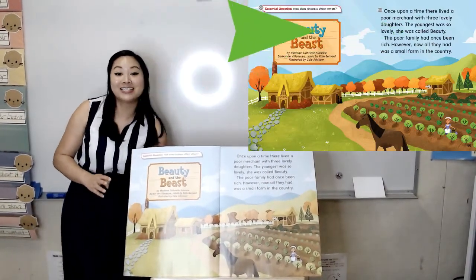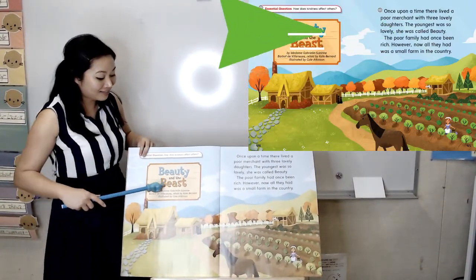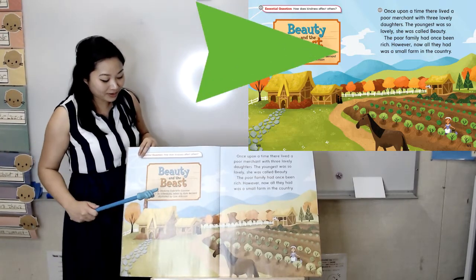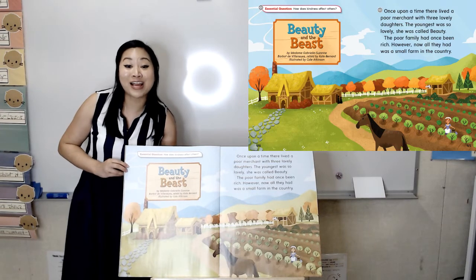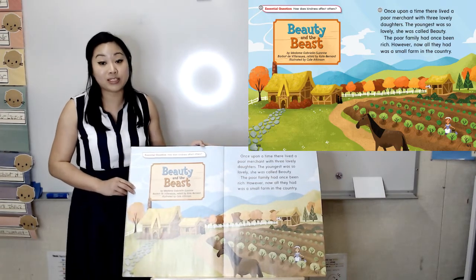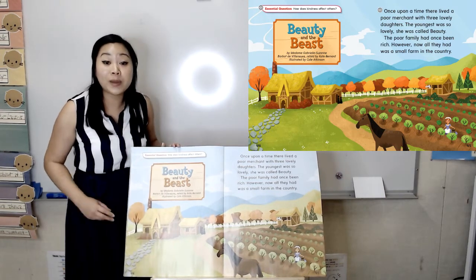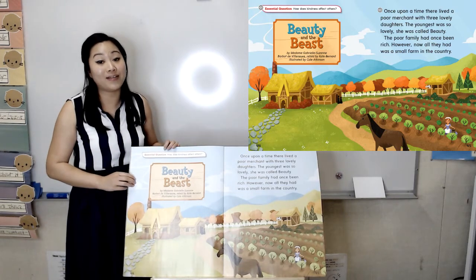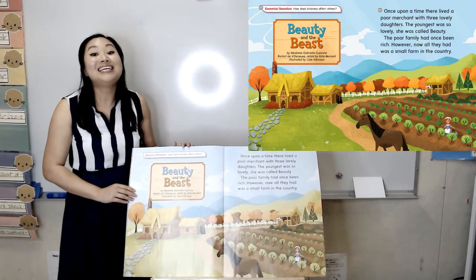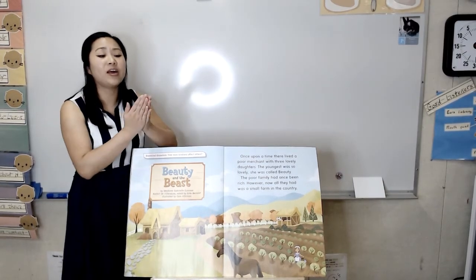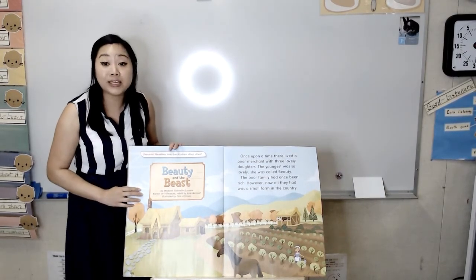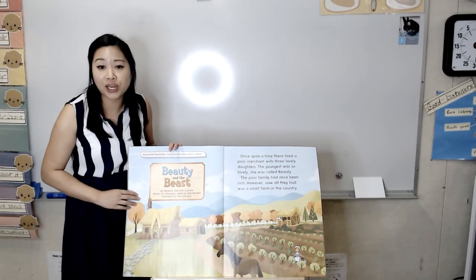And again, friends, this is the title, the author, and the illustrator. And remember, the author writes the words and the illustrator draws the pictures in the story, and those pictures are connected to the words on the page. Since this is the second time we are reading the story, we will be doing a close read. That means we will be taking a closer look at our story.